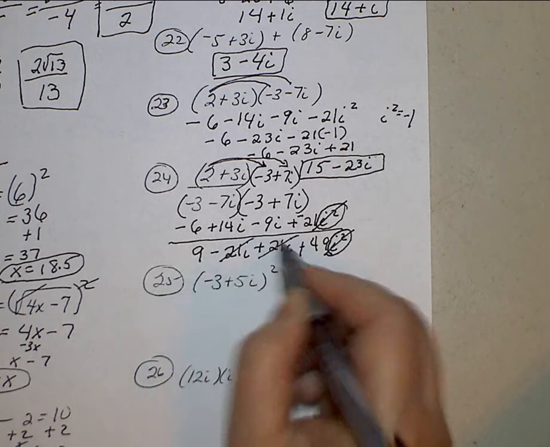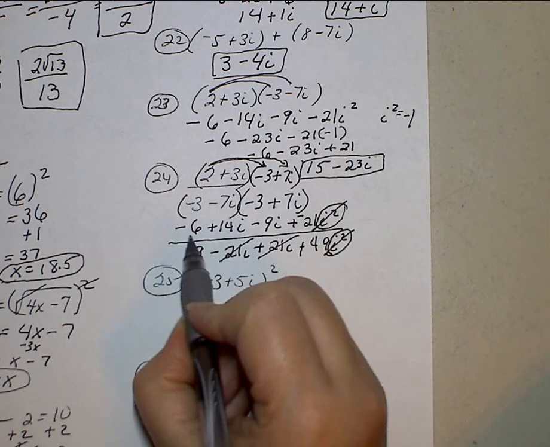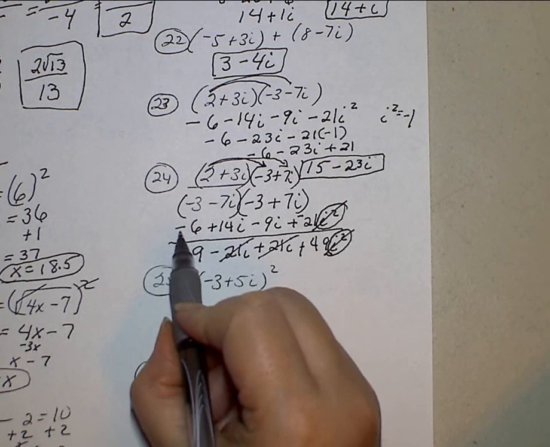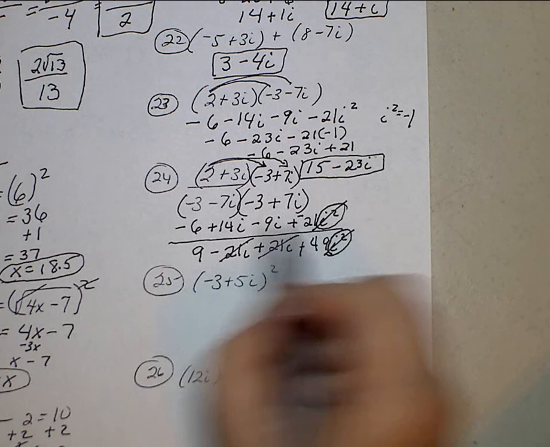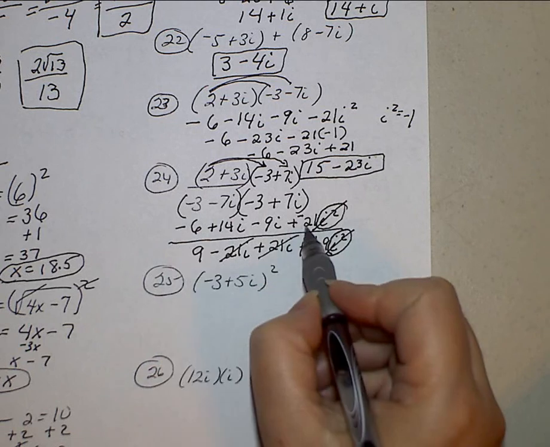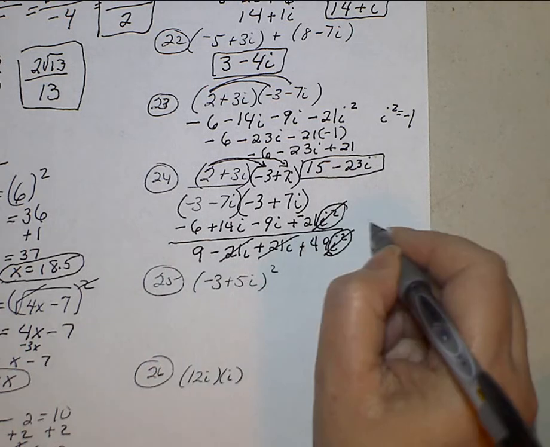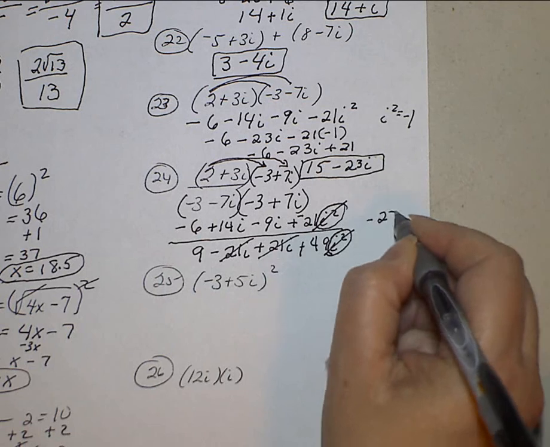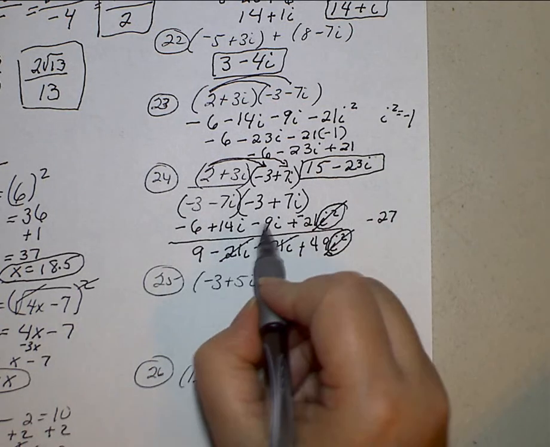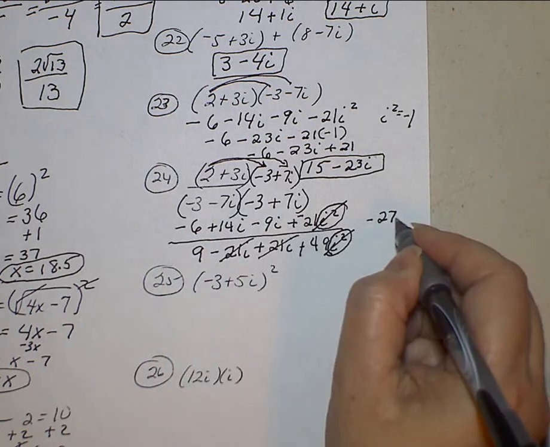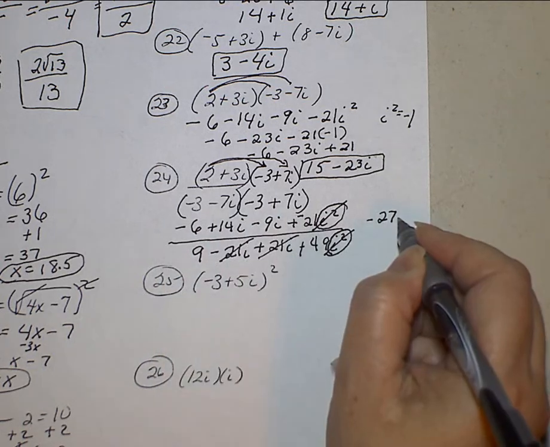So on the top we have negative 6 minus my 21, which is a negative 27. And then we have 14i minus 9i, which is your 5i.